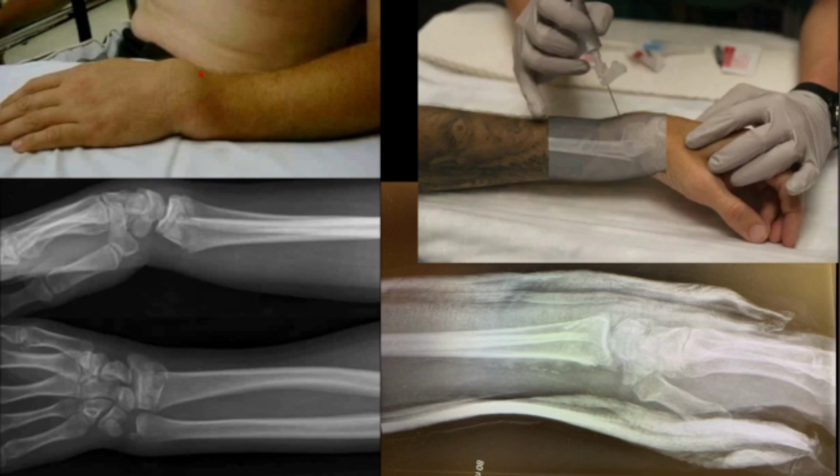So this is what it looks like before the reduction, right? Resting on this table. Obvious dorsal displacement, right? So here's the radius coming down, and then you see this dorsal displacement. On X-ray, this is a similar view, right? You see dorsal displacement of this fragment, and then here's a PA view, which you also see is clearly broken. Widened scapholunate space right there on that view too, by the way.